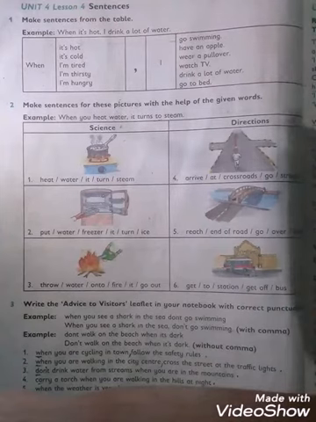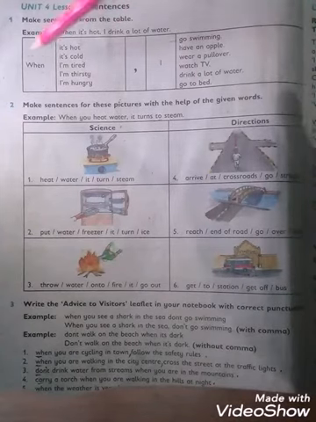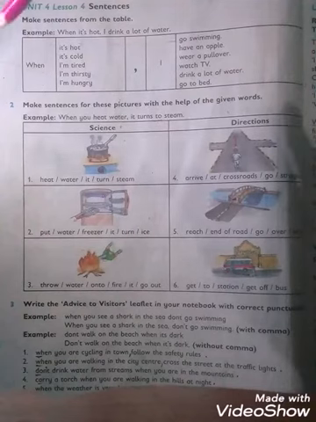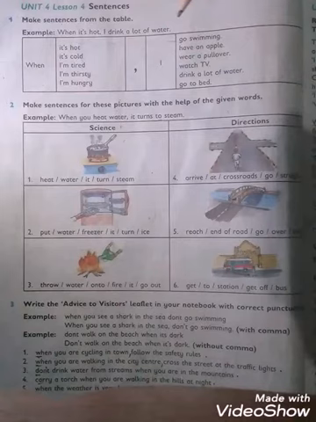So don't think that it's a question. When I'm tired, when it's cold, it's not a question. It's complete information that a subject is telling: when it's cold, I wear a pullover.